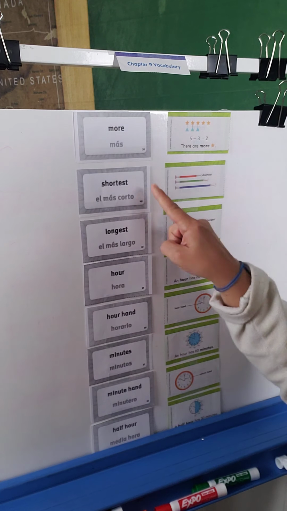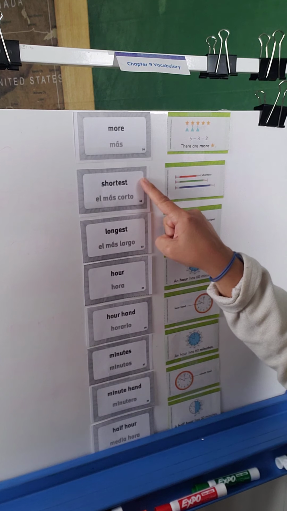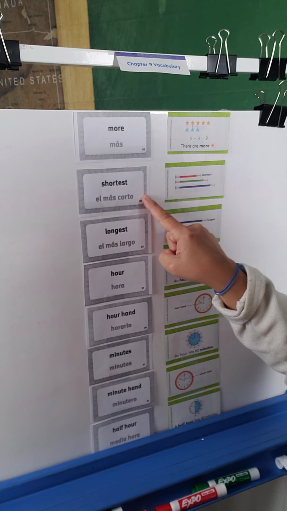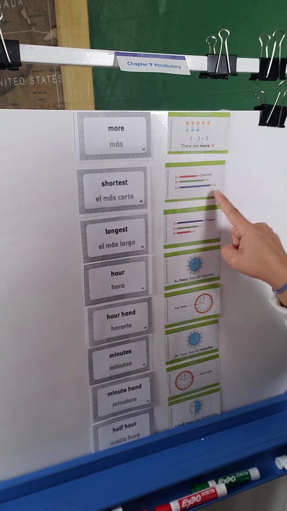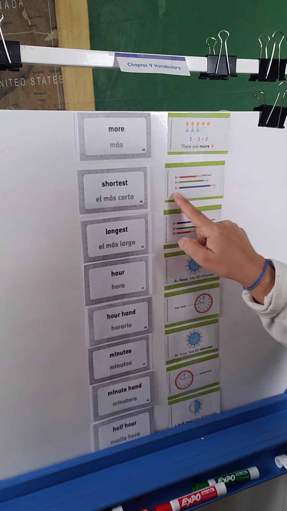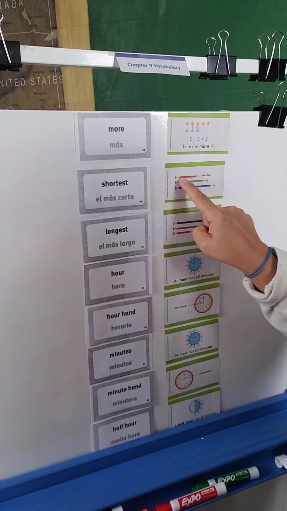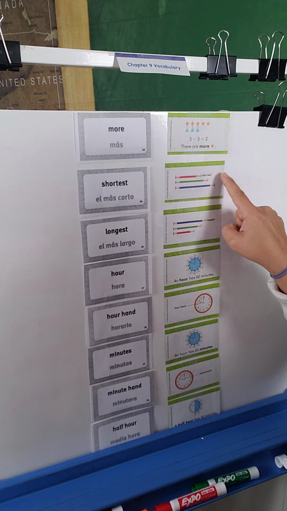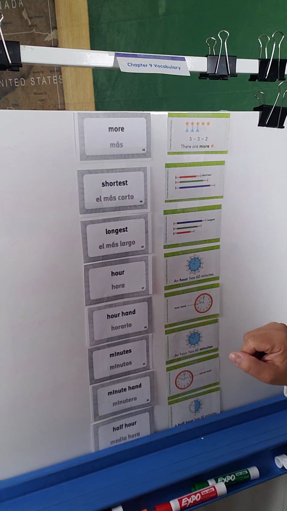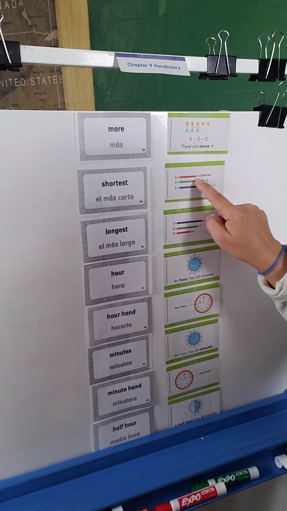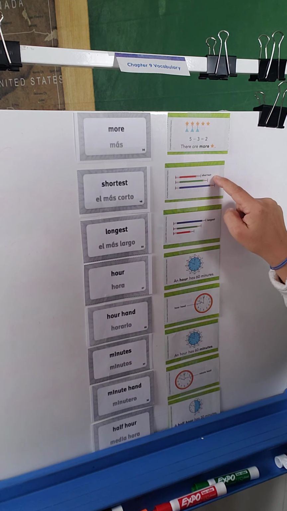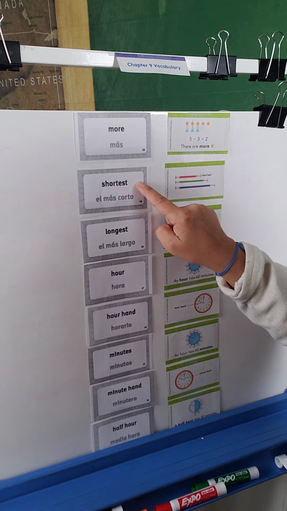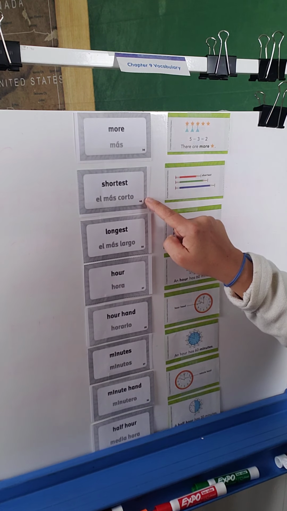Okay, next one, shortest. El más corto. And here we have a picture of 3 pencils, and we're looking at the red one because the red one is shortest. Tenemos un dibujo de 3 lápices y vamos a poner la atención al rojo porque es el más corto. That's shortest, el más corto.